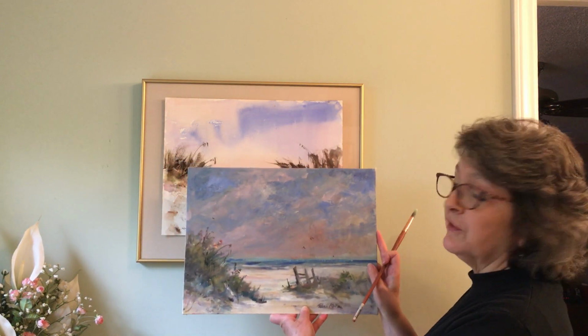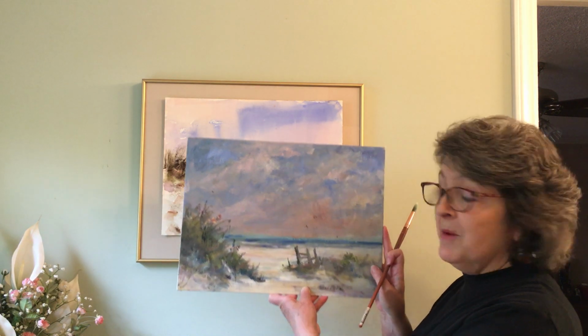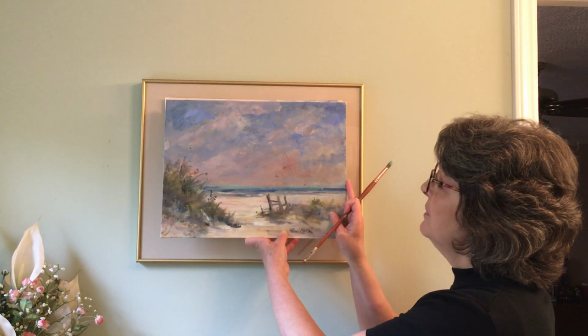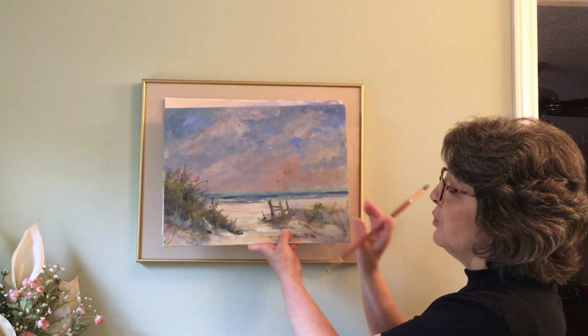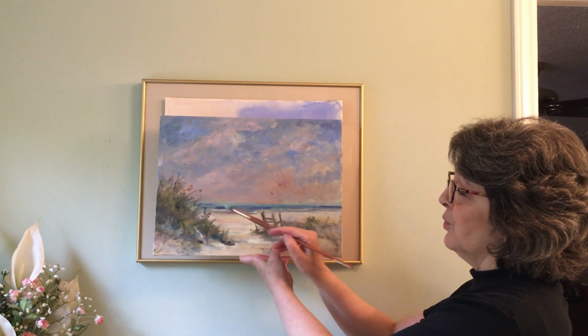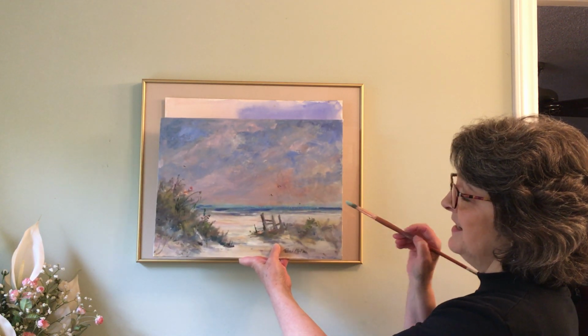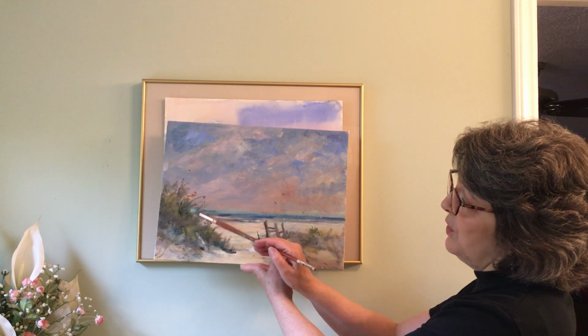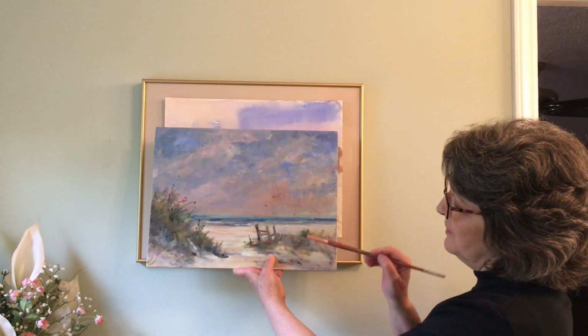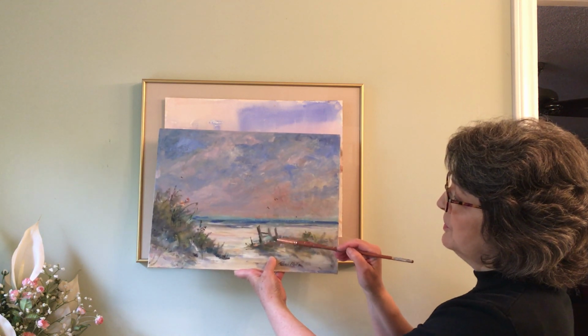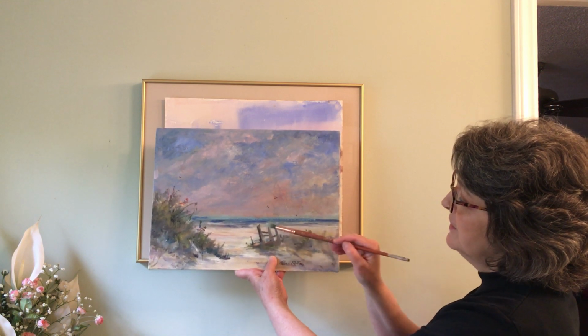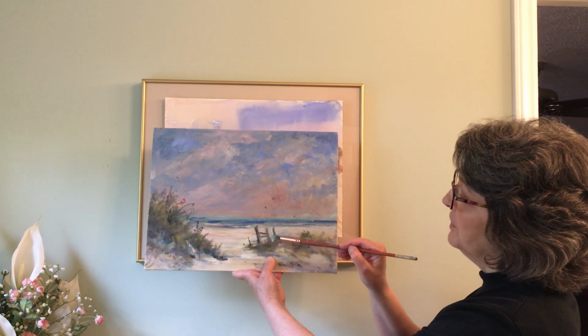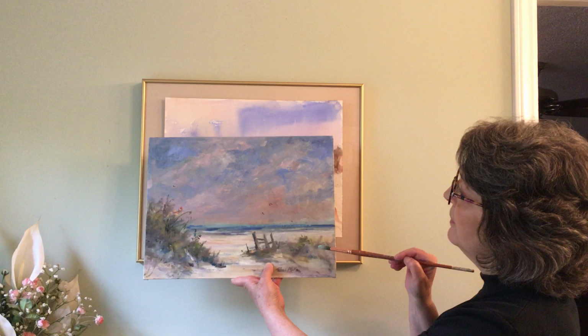This one is an oil painting, but it too is of the beach, and you can see the ocean and the horizon line again. This one has sea oats. This one has what looks to be either a little fence or maybe a little chair here.